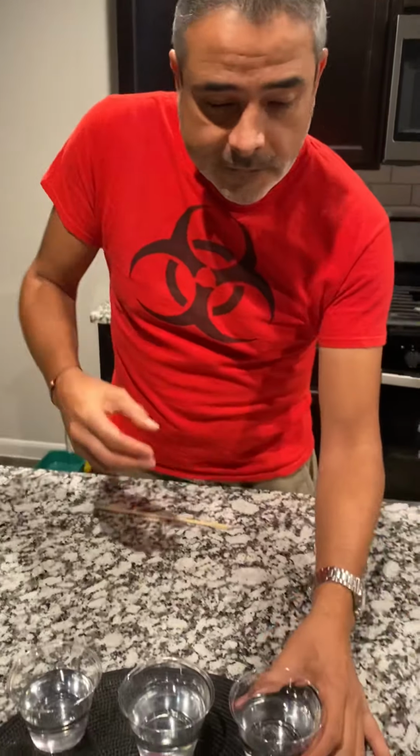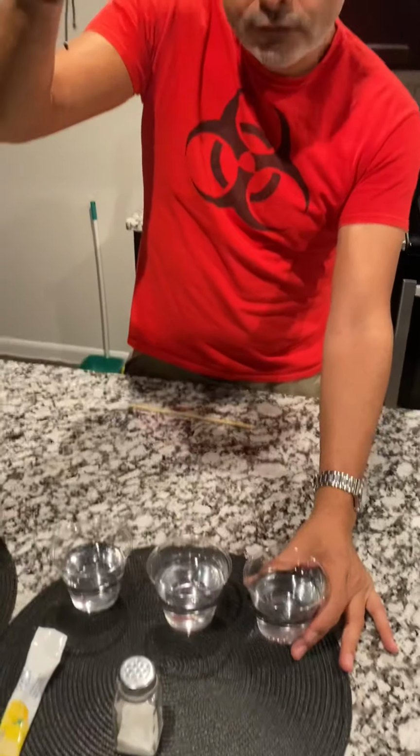Here I'm going to show you the last part of the experiment. It's going to be part 3, right? So we're going to put some substances in water and see if they're soluble or not soluble, okay? The first thing we have here is lemon juice. So we're going to check if lemon juice is going to be soluble.